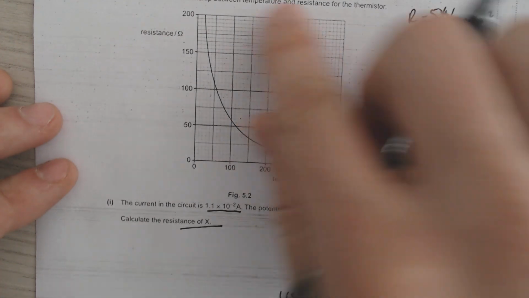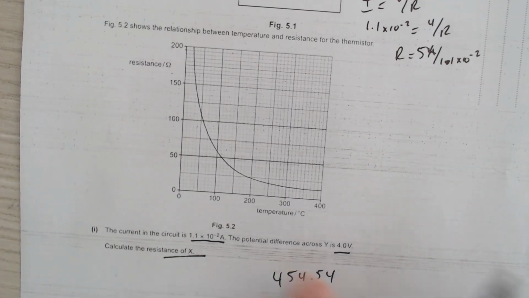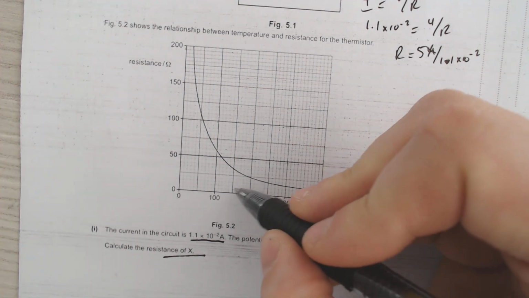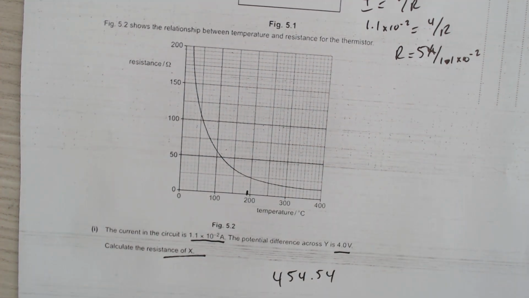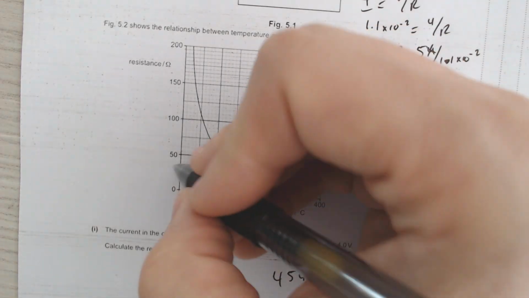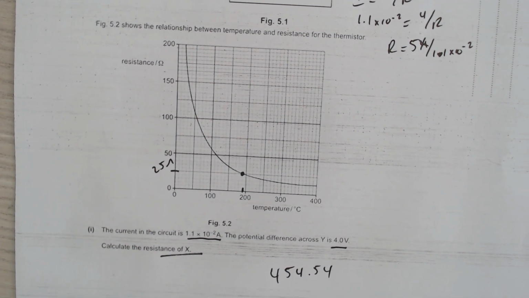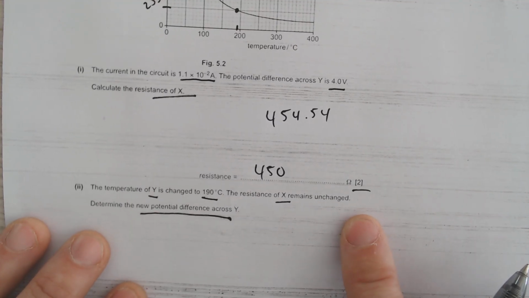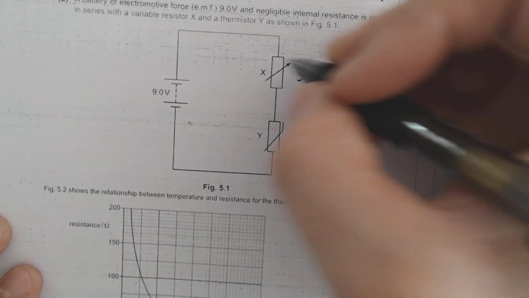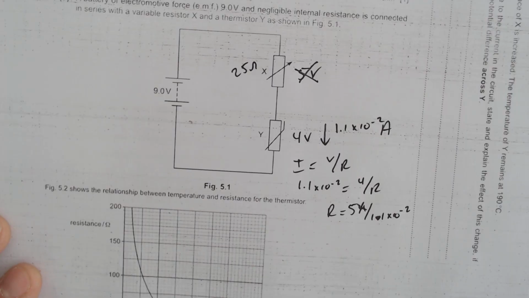So we need to now use this chart. They said the temperature was 190, so we're going to use this chart to figure out if we have 190 degrees, which is like there. That looks like it is going to be 25 ohms of resistance in resistor Y or X. I don't remember which one's which. Resistor X is now going to be 25 ohms. So if this is 25 ohms, resistor Y is how many ohms?